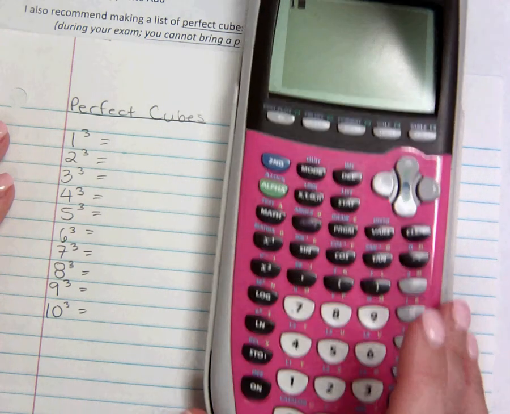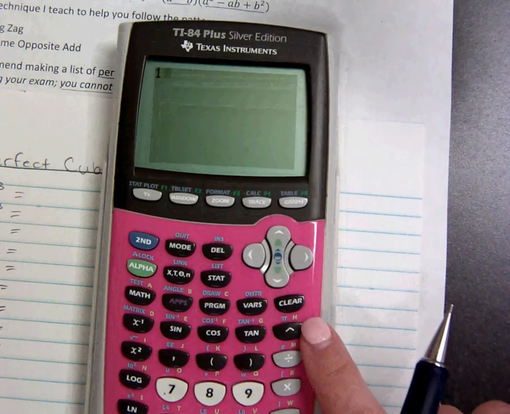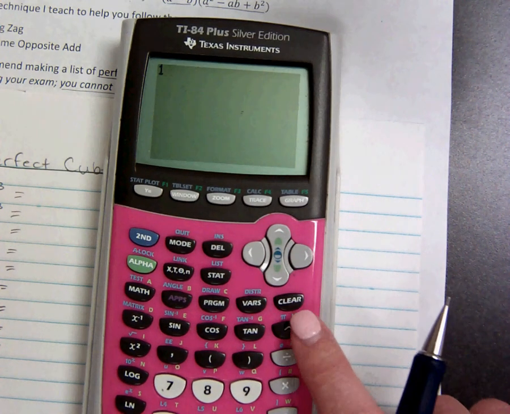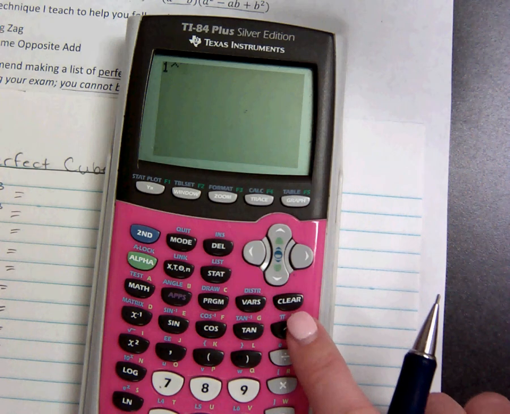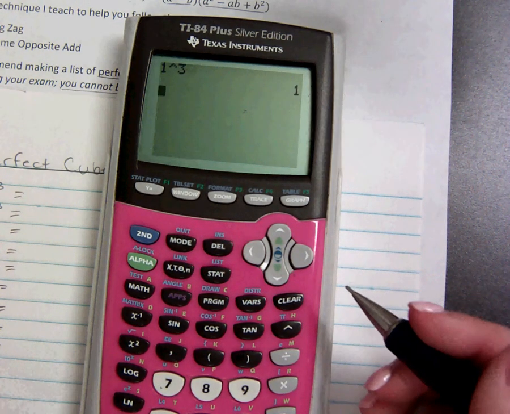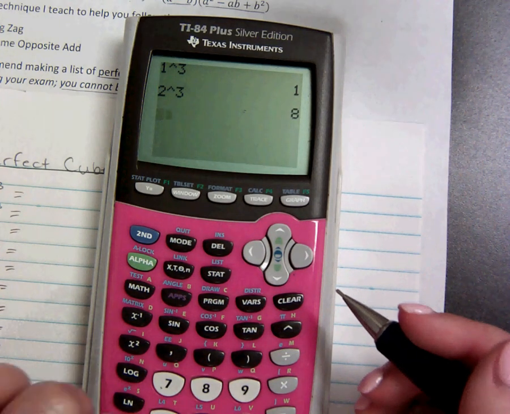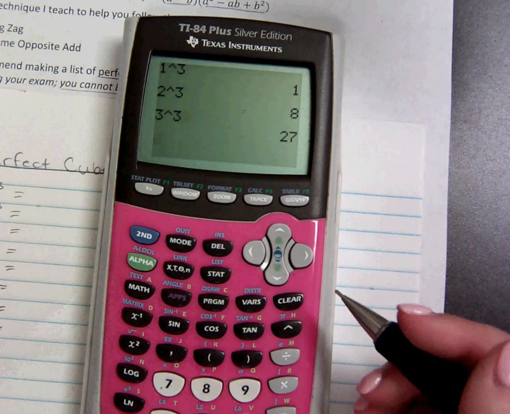You type in 1, and then there's a button called a caret below the clear key, the up arrow. It's not really an arrow, it's just a caret. And then 3 for the third power. 2 up 3, so 2 to the third power, 3 up 3, 3 to the third power.